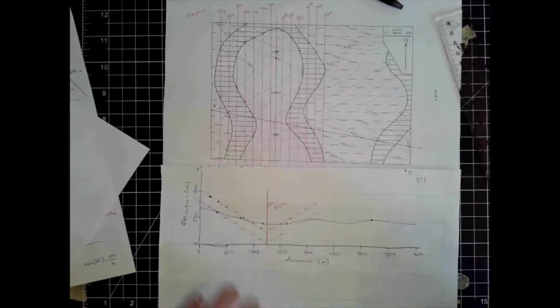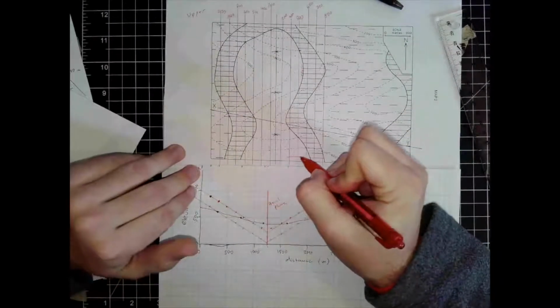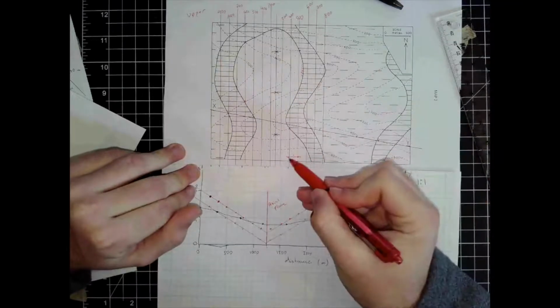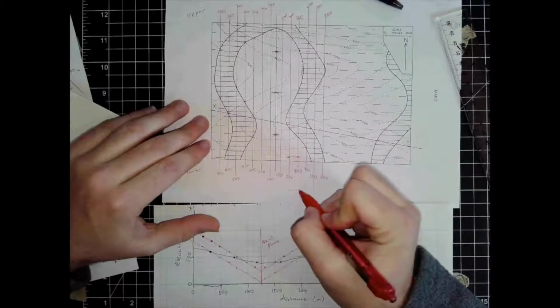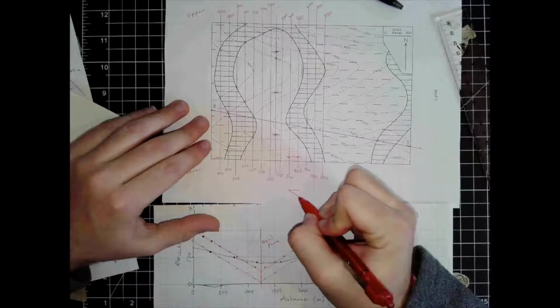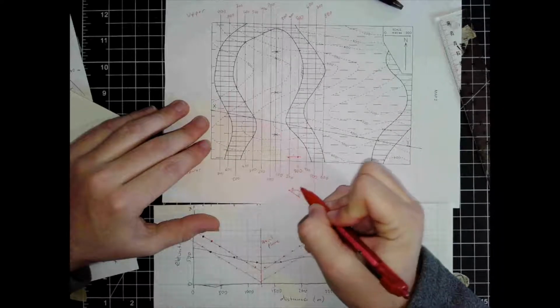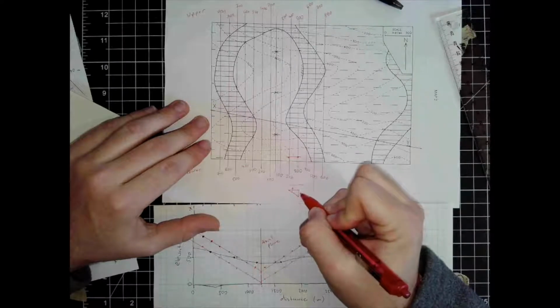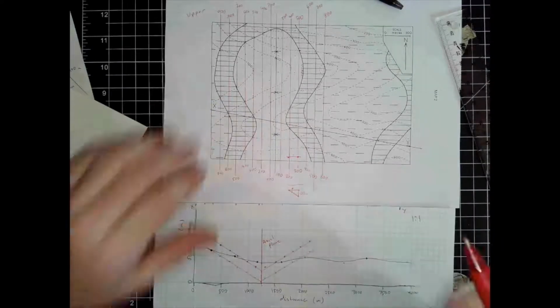To get the dip, we could do a few things. We could do our old method of drawing a triangle across here, looking at these two elevations and making a cross-section triangle and finding theta. This would be some distance we measured, and this would be 100 meters.